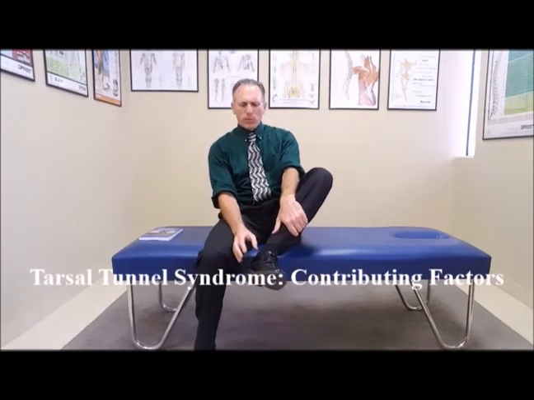That can lead to a great deal of pressure being placed on the tarsal tunnel, being placed on the posterior tibial nerve as it's going through the tarsal tunnel. Also, pes planus, which is flat feet. There's weakness in the feet, there's poor biomechanics, so that can also lead to this condition.